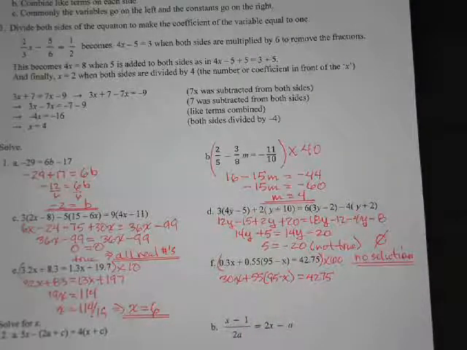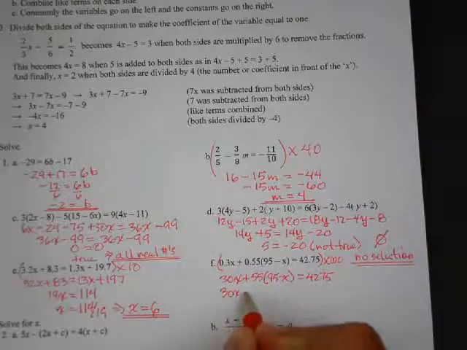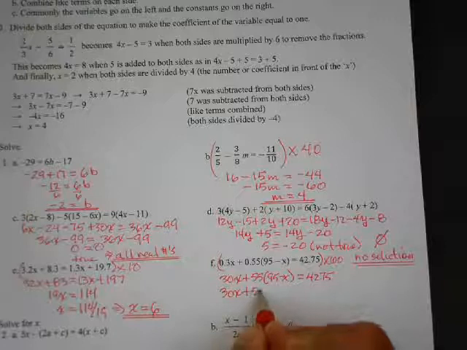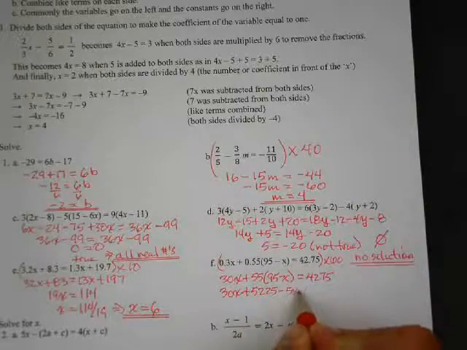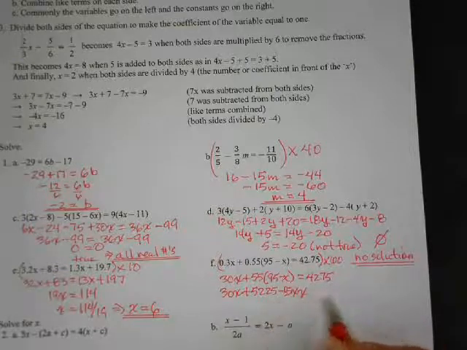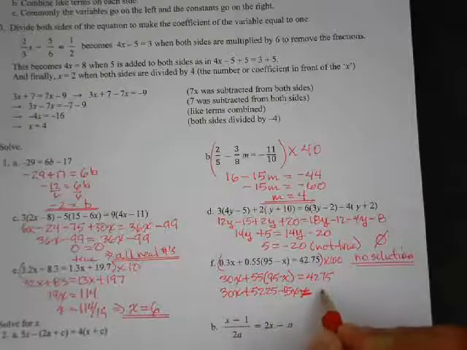Okay, now let's distribute 30x plus 5225, subtract 55x, and equals 4275 still.